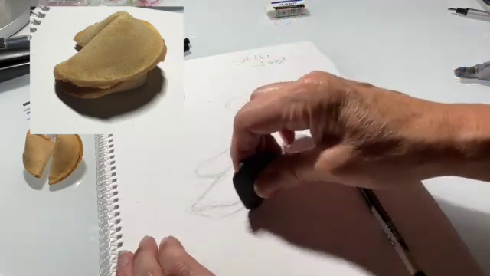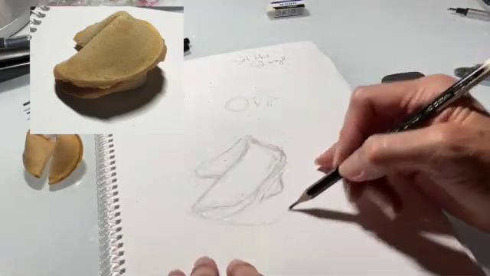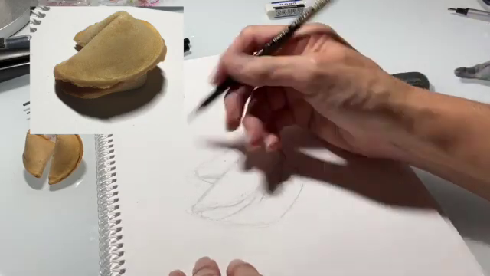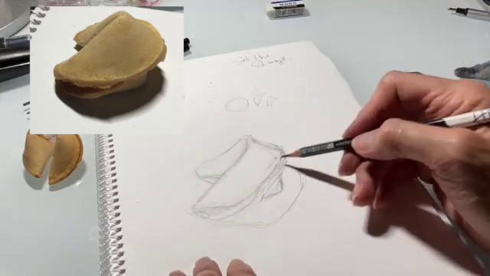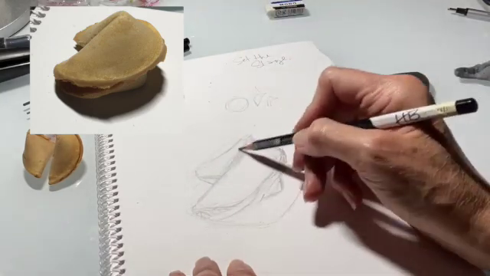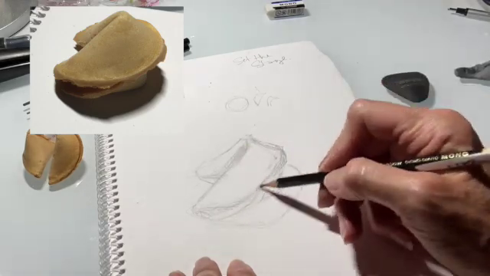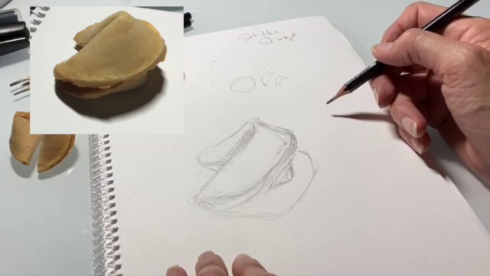So now what I want to do is, after I've cleaned it up a little bit, draw the shadow. Remember when we did our value scales, our value spheres, that was the first thing that you did. I'm sketching in where all the darker areas are on this fortune cookie, just to remind me. I am using a 2B in this picture, just so you know the pencil.